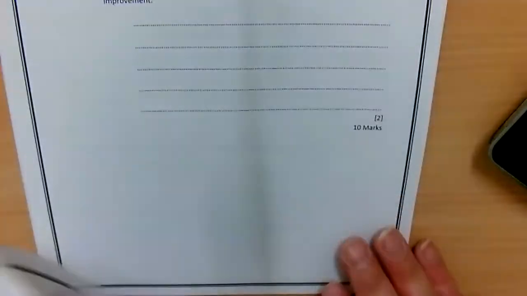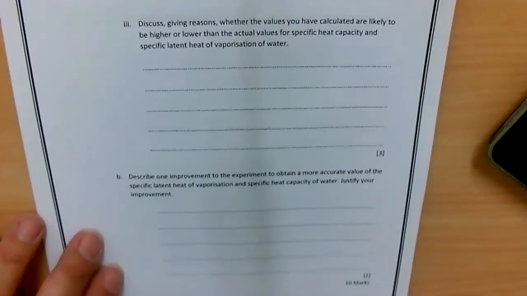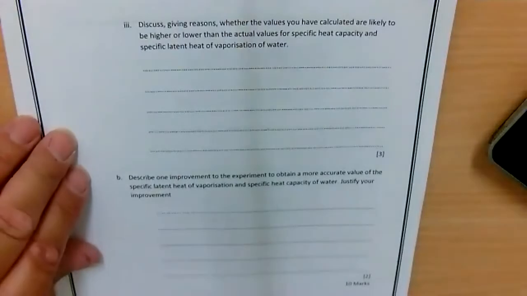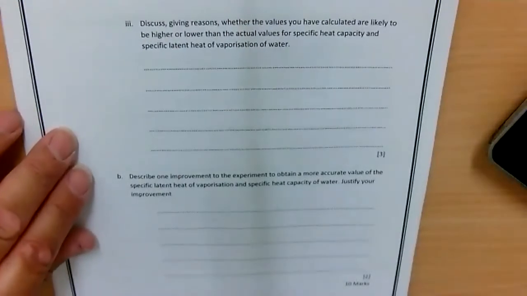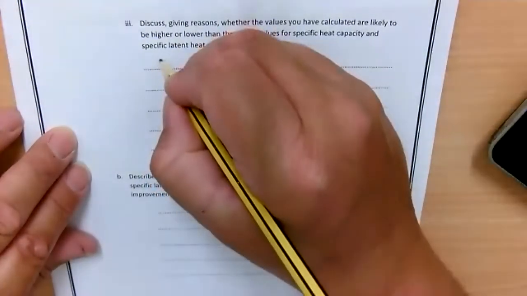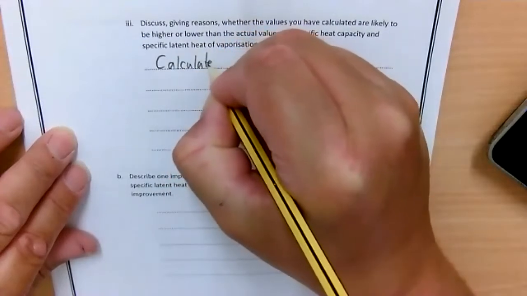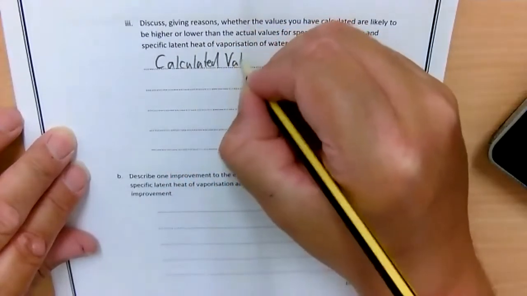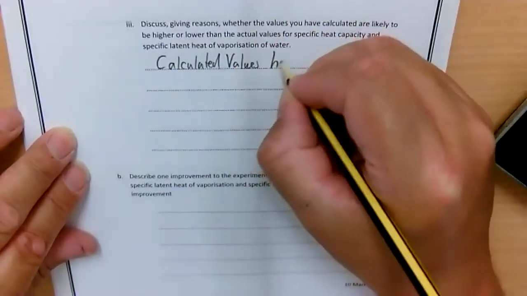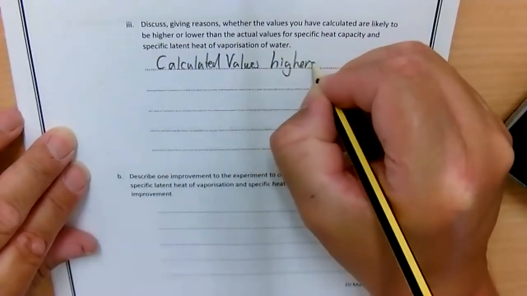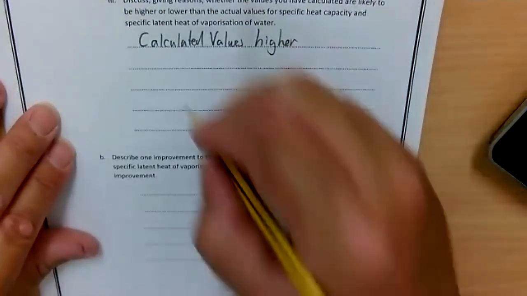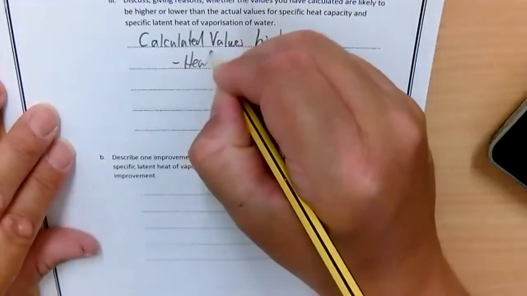Now, it then says discuss. Discuss means state it and give a reason, okay? Discuss giving reasons whether the values you calculated are likely to be higher or lower than the actual values. So the calculated values are going to be higher. The reason being is that there's some heat lost to the surroundings.